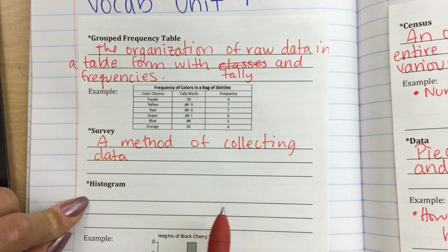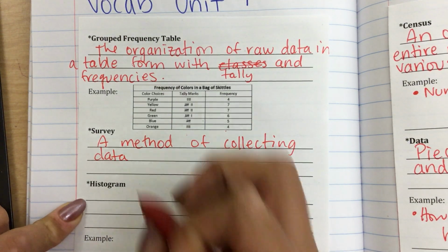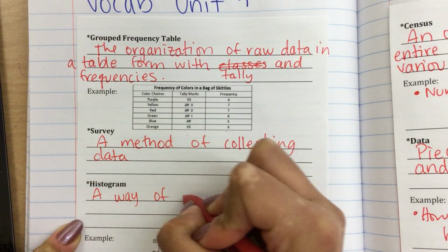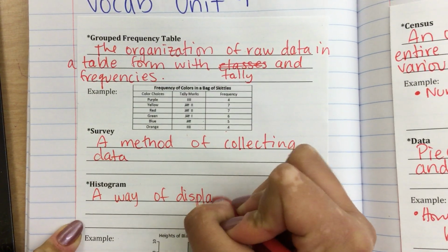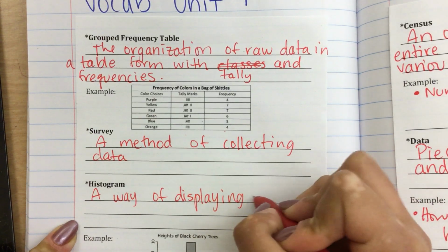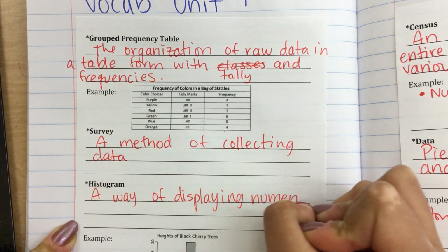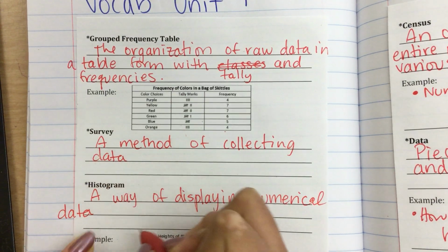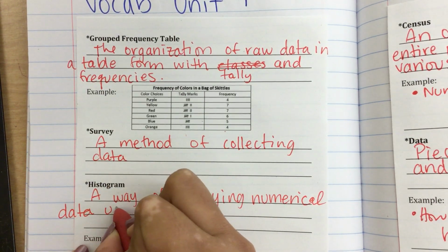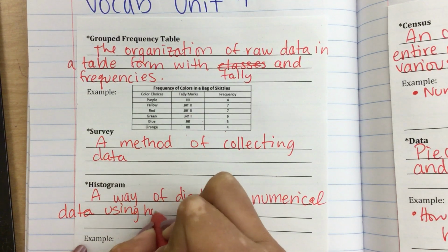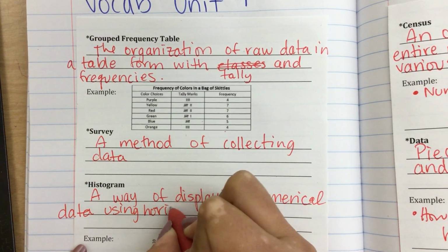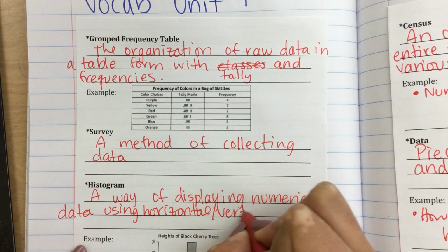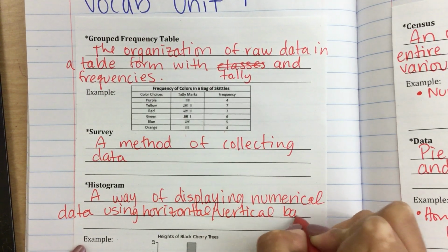Histogram is what we did today, and this is the last one for today. It's a way of displaying numerical data using horizontal or vertical bars.